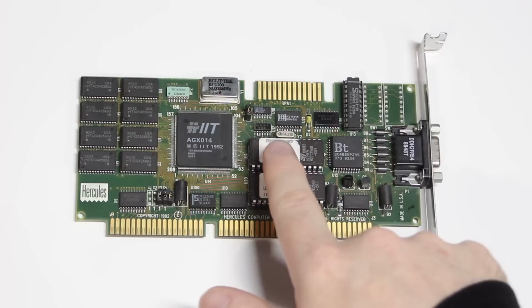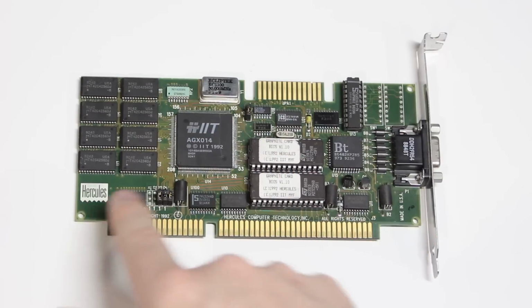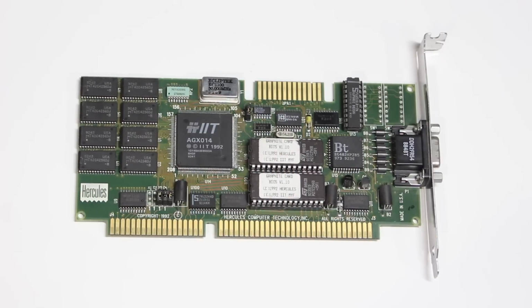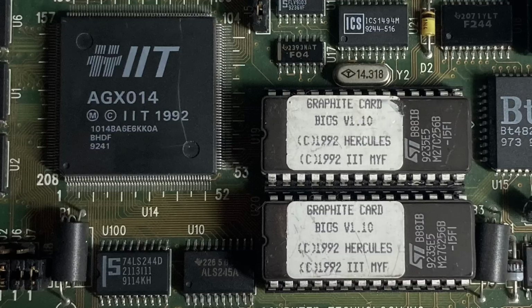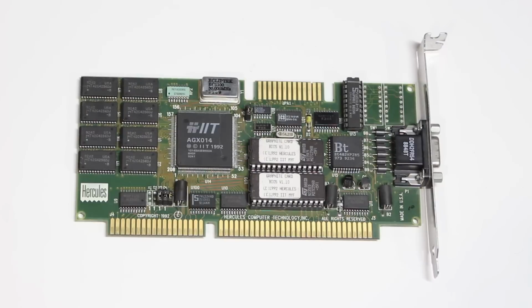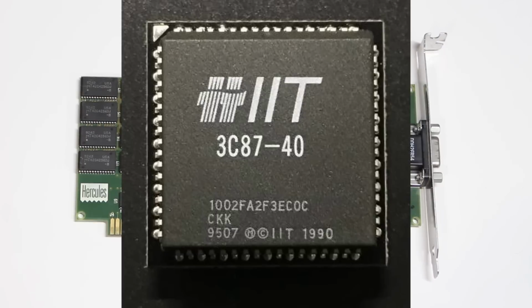Anyway, enough of that, let's get stuck into XGA. This is my XGA card, a Graphite card from Hercules, and most people who have one just think it's VGA. It has an IIT chip, Integrated Information Technology, a smaller graphics chip manufacturer you've probably not heard of unless you remember their maths coprocessors from back in the day.